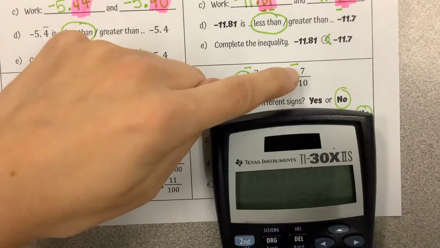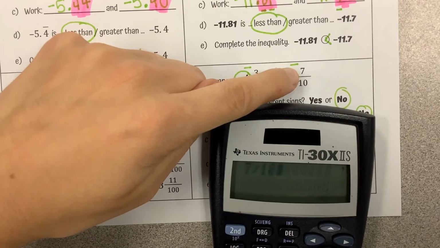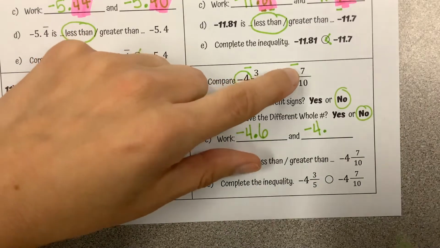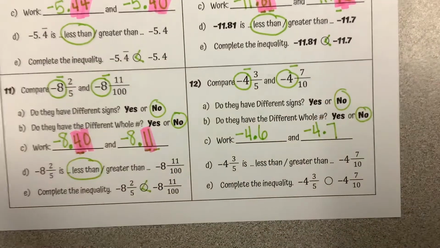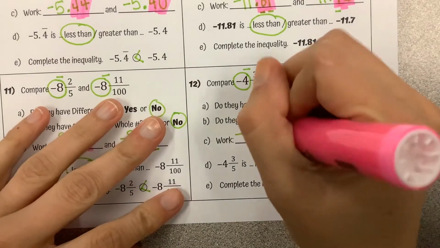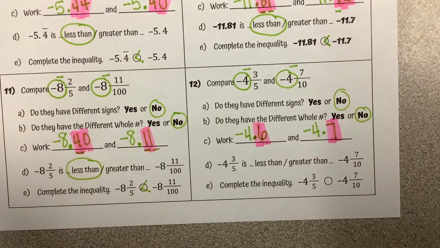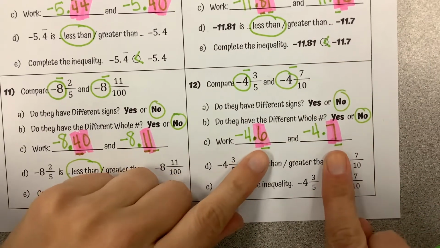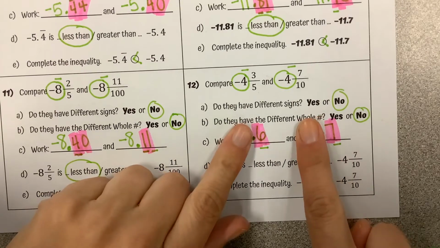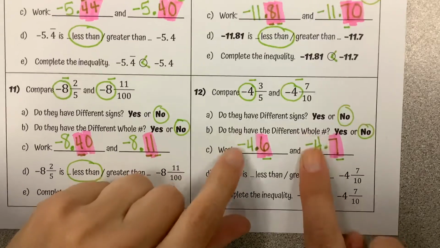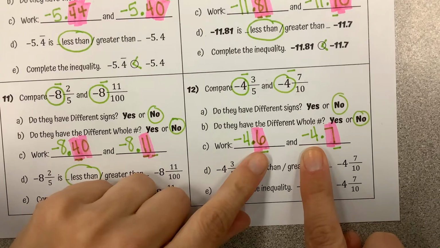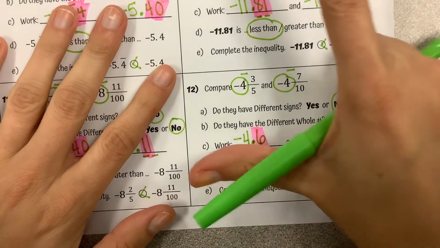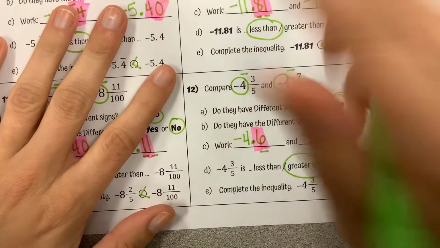Now I'm going to do the same thing for 7/10. 7 divided by 10, and we get 0.7. So I'm not going to write the 0, I'm just going to write 0.7. Now I can compare that decimal value. This one has 1 decimal, this one has 1 decimal, so I don't need to add anything, I can compare as is. If these were positive, 6 would be less than 7, but since they are negative, it's the opposite, so 6 is going to be greater than 7. Greater than is to the right. That is our inequality symbol.